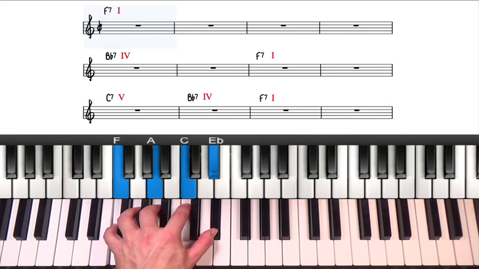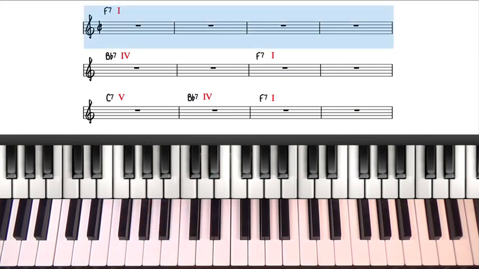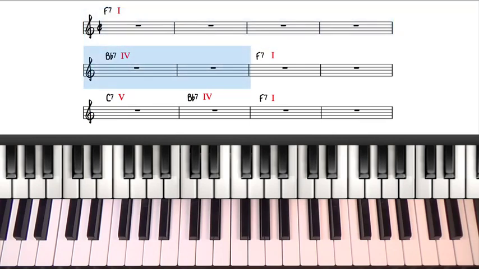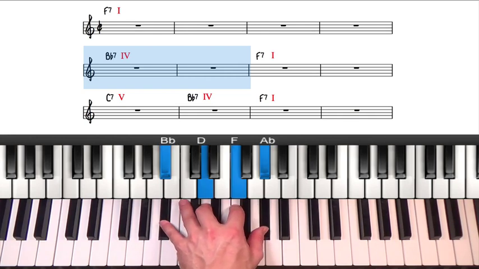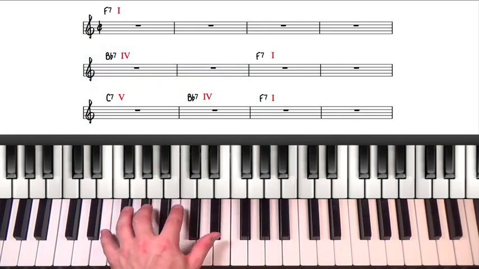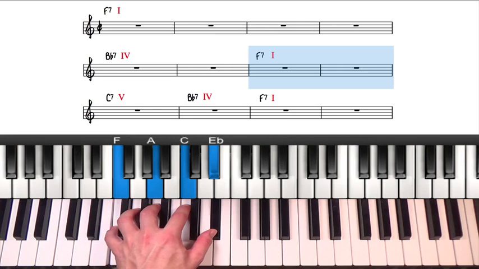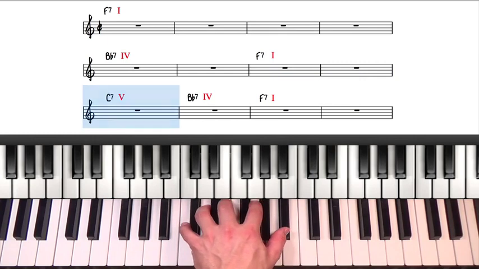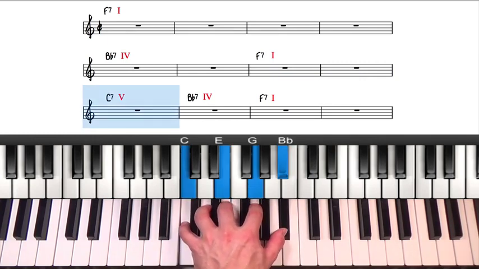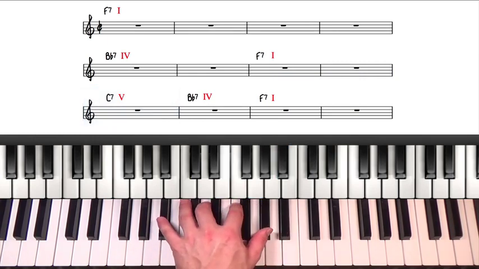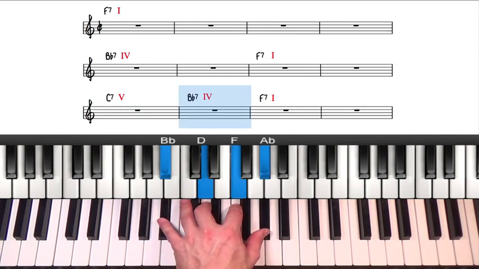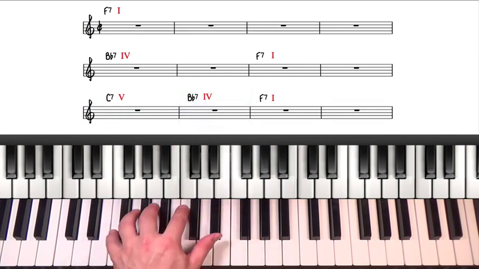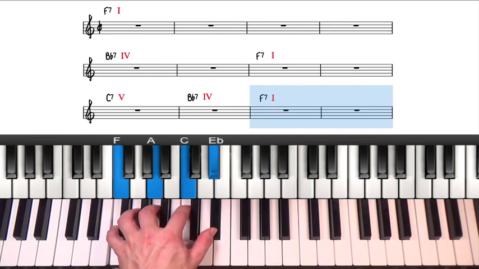In the simple blues, this lasts for the whole line, which is 4 bars, or a third of the entire 12-bar progression. On the second line, we have 2 bars of the 4 chord, which is B flat 7, and then we go back to 2 bars of the 1 chord, which is F7. On the third line, we have 1 bar of the 5 chord, which is C7, 1 bar of the 4 chord, which is B flat 7, and then the final 2 bars are the 1 chord, F7. And that finishes the form.